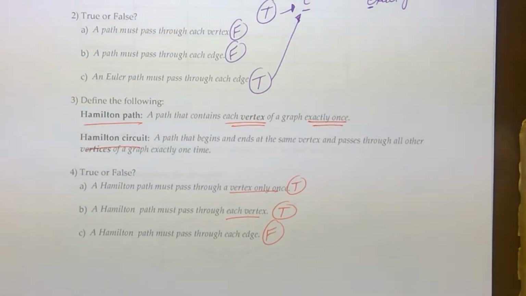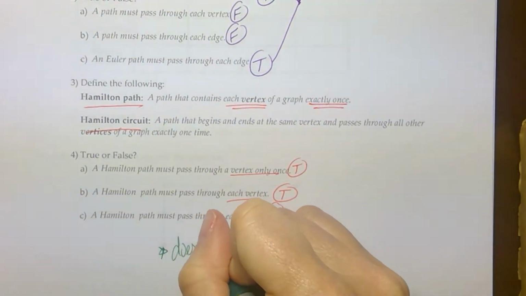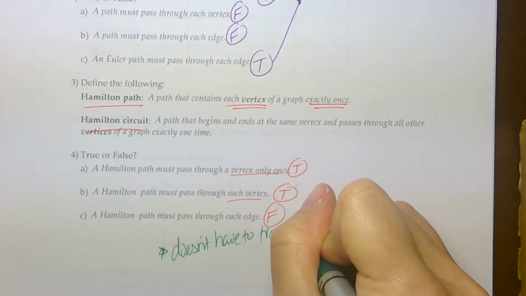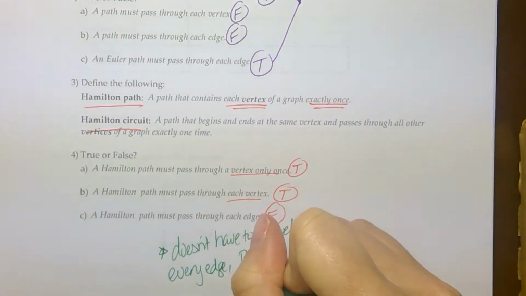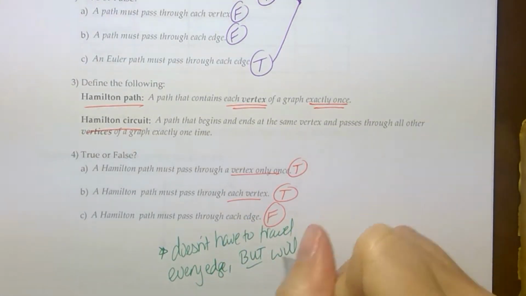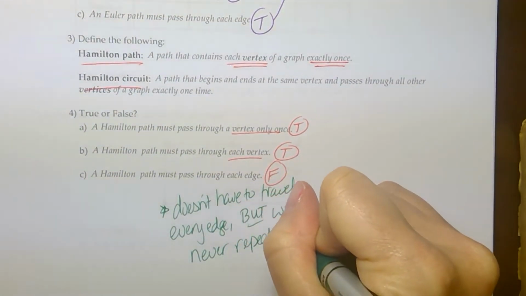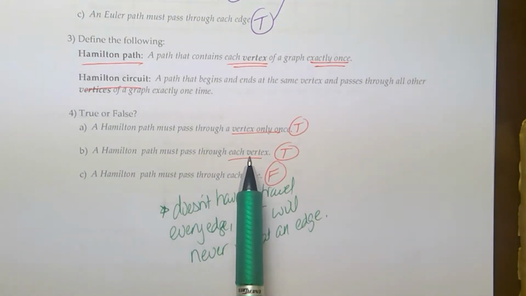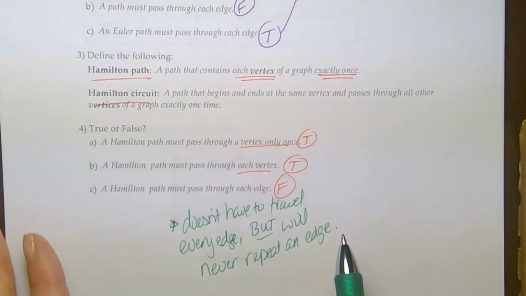However, it's good to note that while the Hamilton path doesn't have to travel every edge, it will never repeat an edge. Which makes sense if you think about it. Since it can't repeat a vertex, it can't go back over an edge, because then it would have to go back to that vertex.